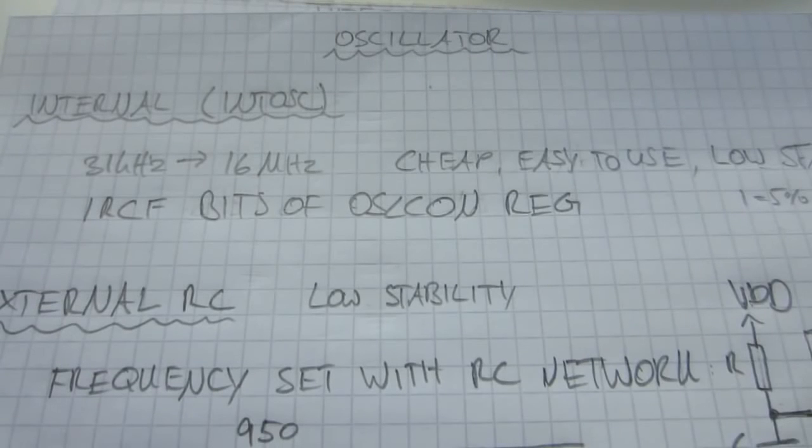Hey, it's Aaliyah from Aaliyah's Electronics, and I want to talk about some of the different oscillator options that PIC microcontrollers offer.